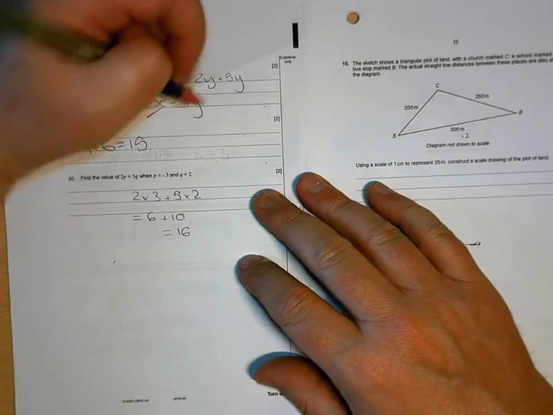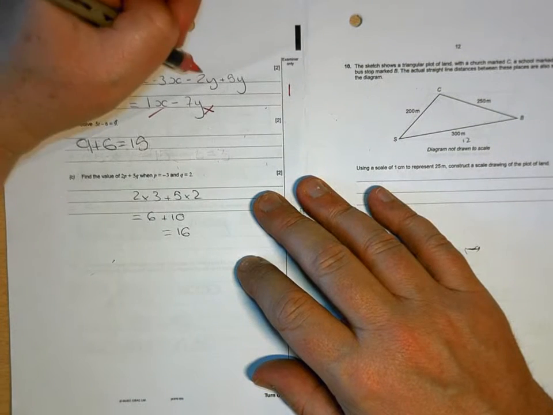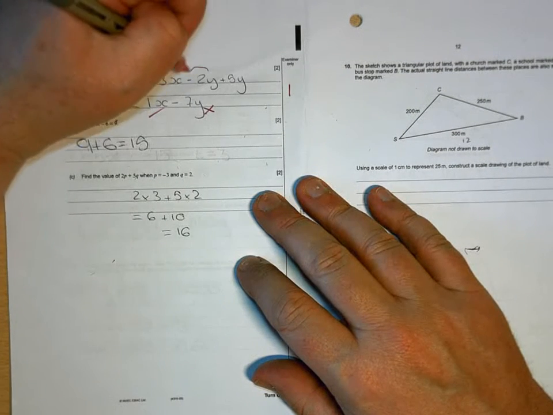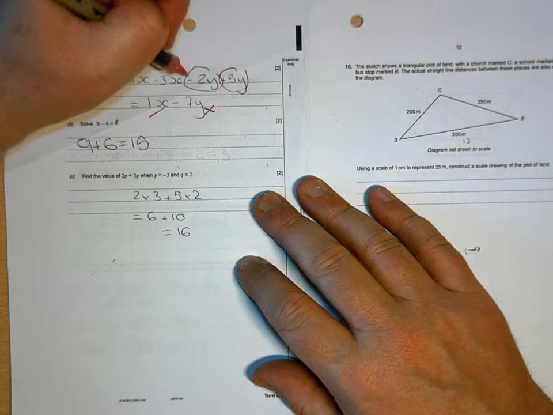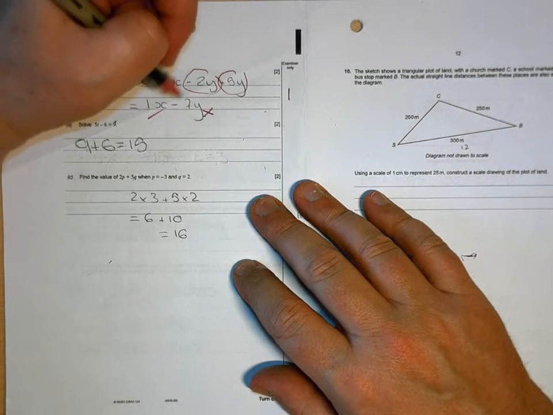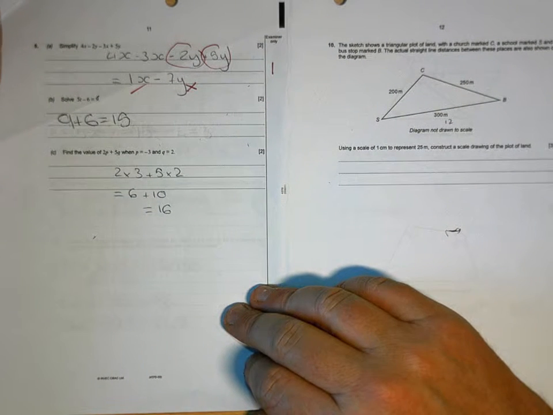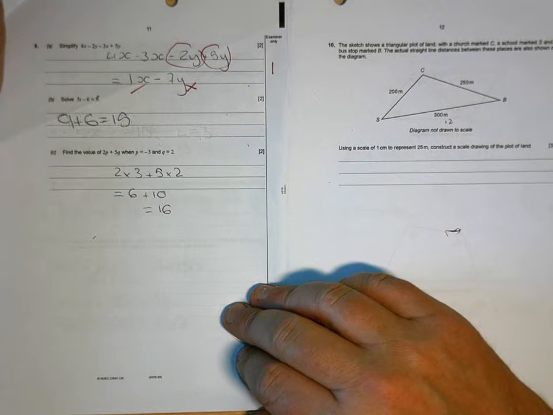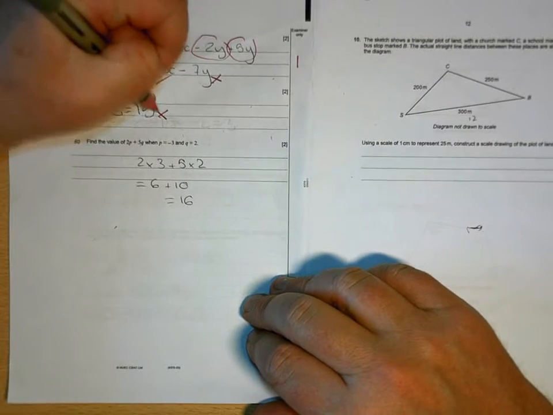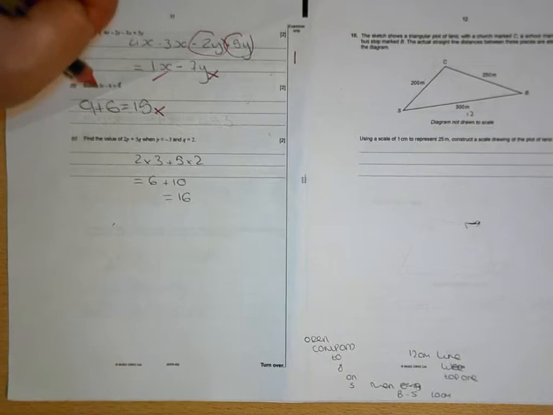1x is correct. 7y is wrong. You've got minus 2y plus 5. So you're starting on your number line at negative 2 and you're adding 5, you end up at plus 3. 9 plus 6 is 15 is, well, it's right, it's not how you solve the equation.